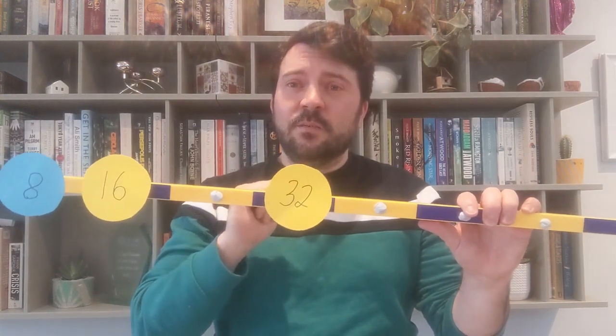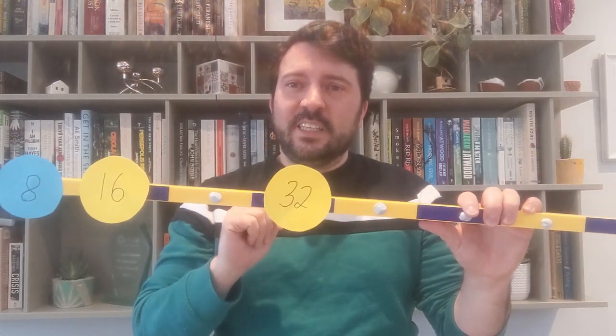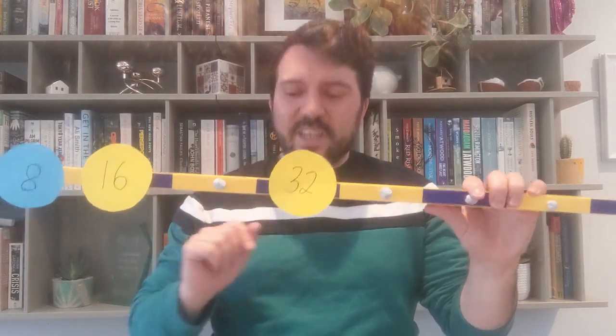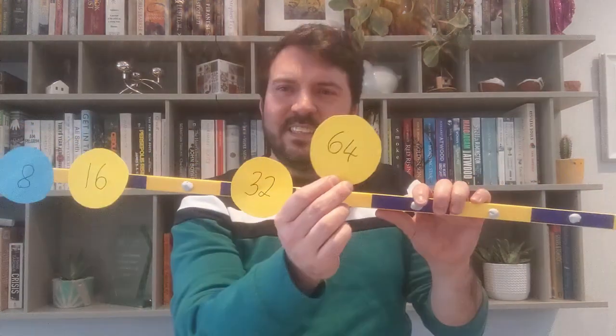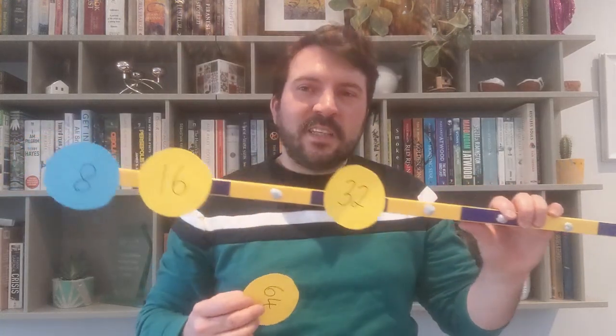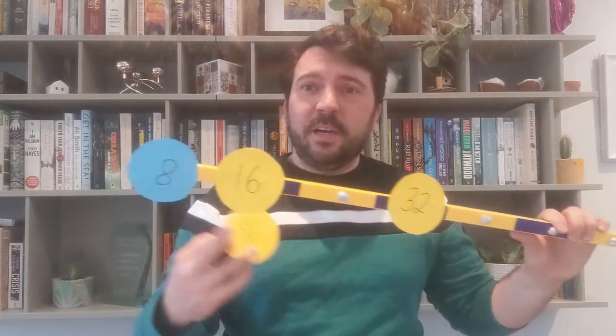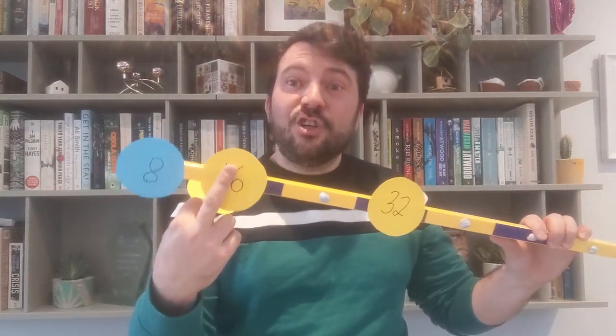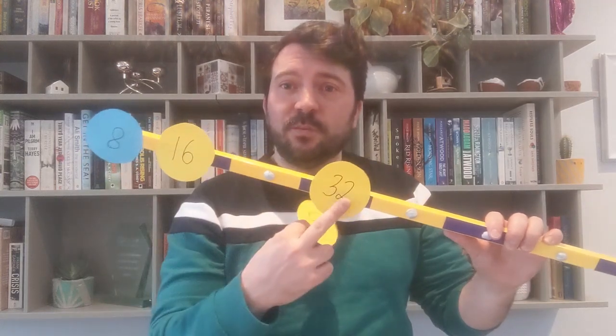This is actually quite an easy one to double, because double 3 is 6 and double 2 is 4. It's 64. Where does that one go though? No, absolutely not, does it? Because we had 1 eight and we doubled it to get 2, because 2 is double 1, which was 16, and then we doubled that to get 4 of them, because 4 is double 2, which is 32.